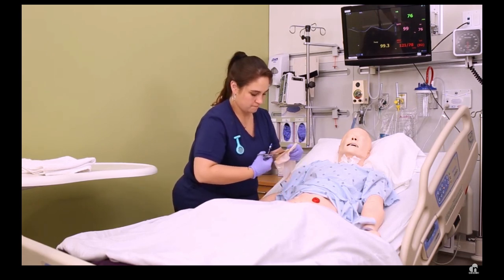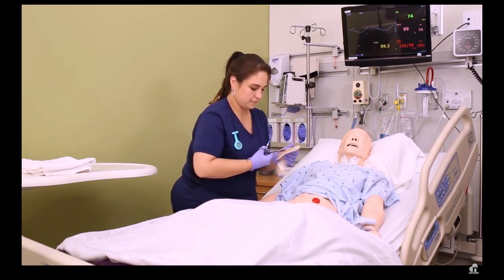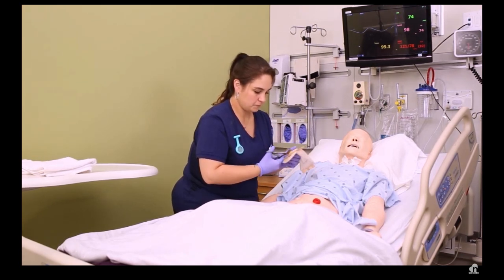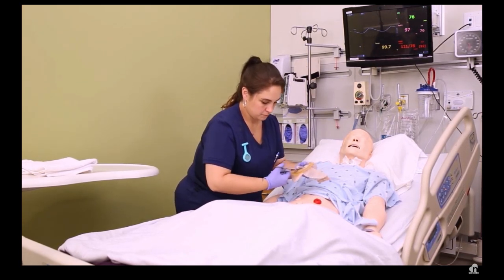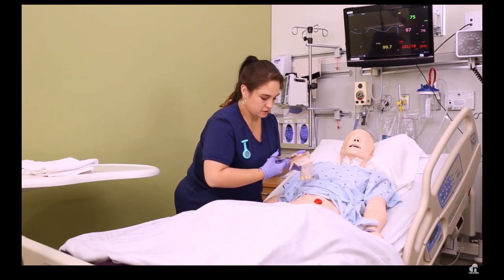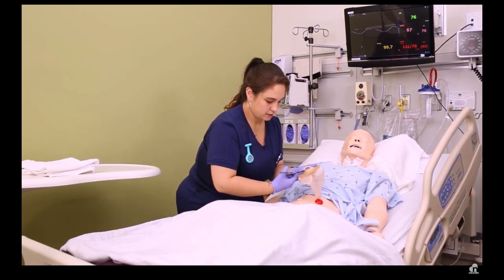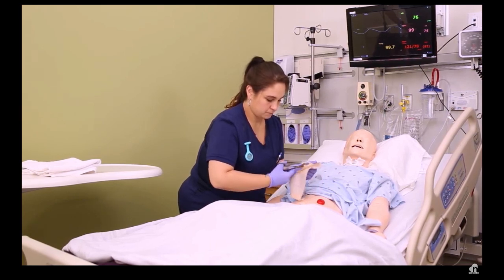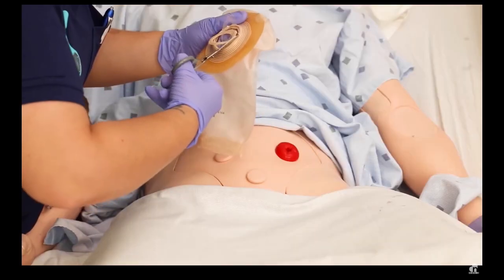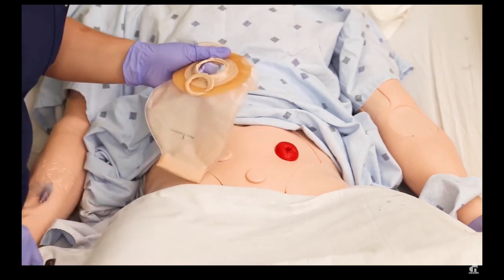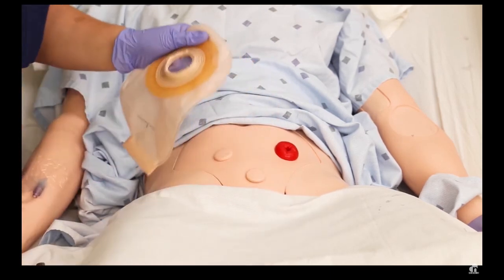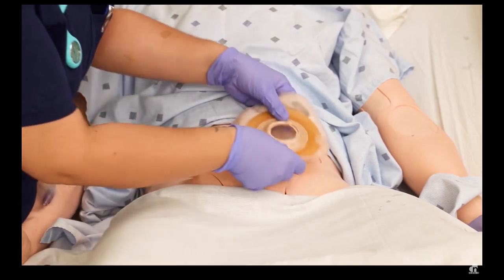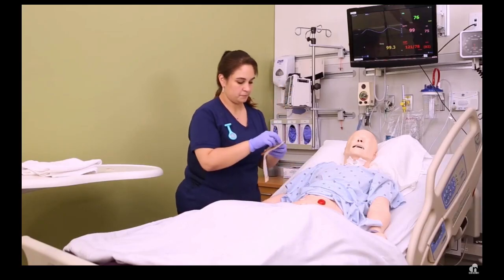So now you want to measure the stoma and cut the hole of the wafer to be about 1/8 of an inch larger than the stoma. If it's too small, it can actually cut off circulation to the stoma itself. So you're going to use a pair of scissors to cut around the inside hole of the wafer. Now, some wafers, depending on the brand you have, some of them have little measurement tools, some of them don't. So just make sure that you are about 1/8 of an inch larger than the stoma itself.